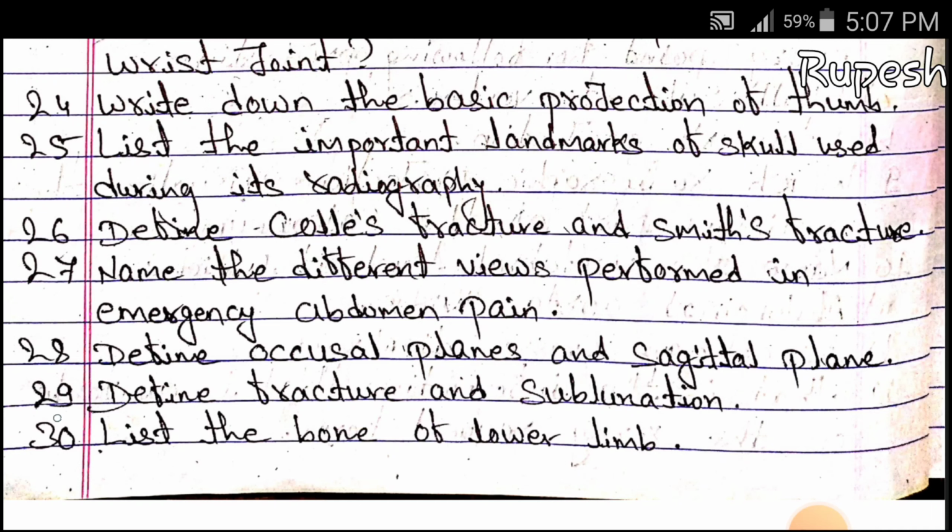So question number 29. Define fracture and subluxation. Question number 30. List the bones of the lower limb.